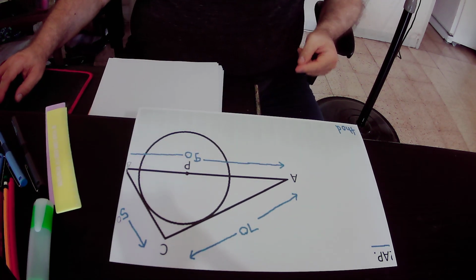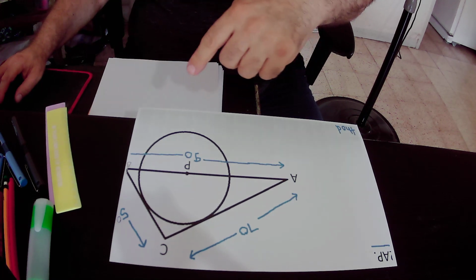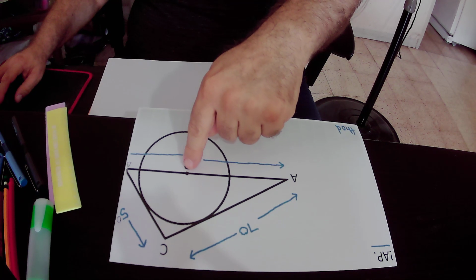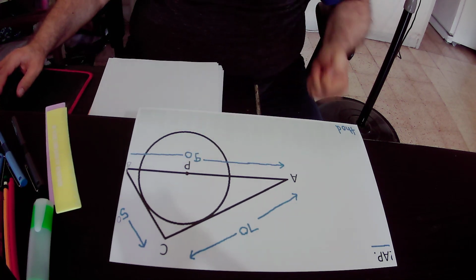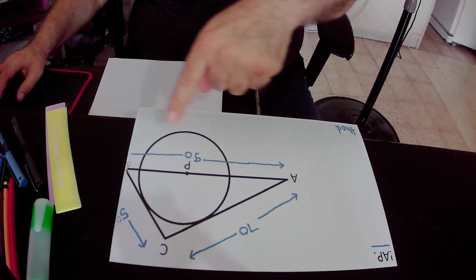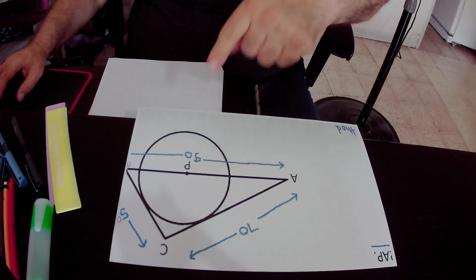And we have also a circle, and the center of the circle is point P, and point P is on side AB of the triangle.